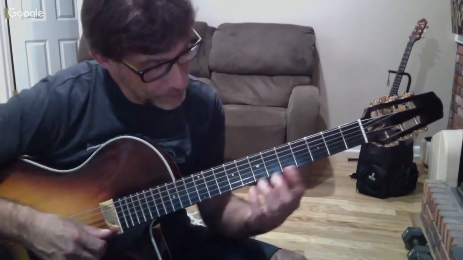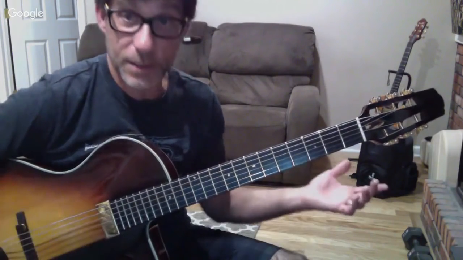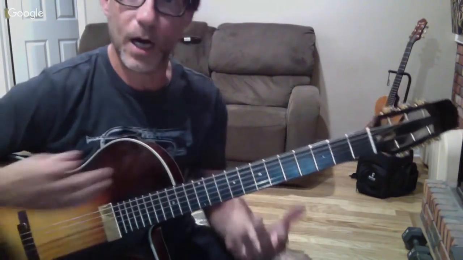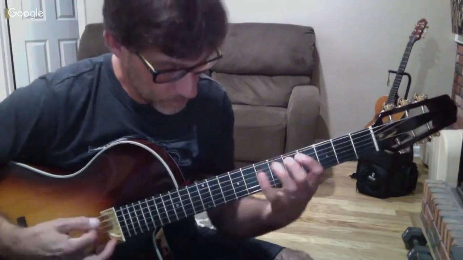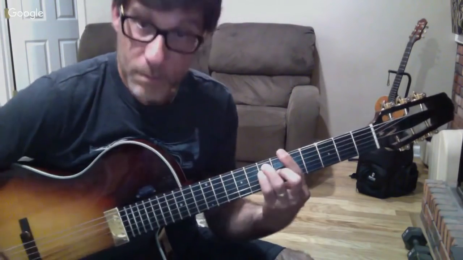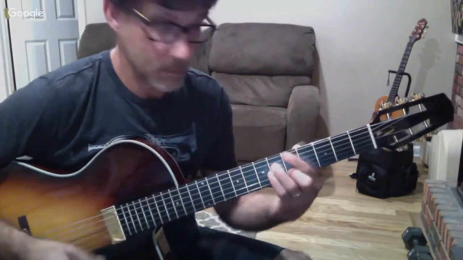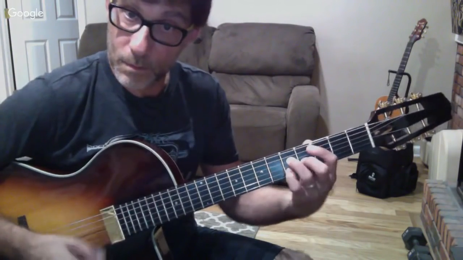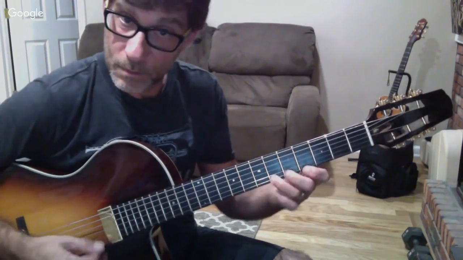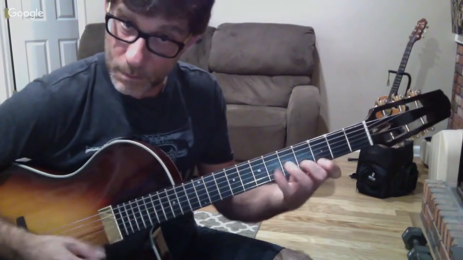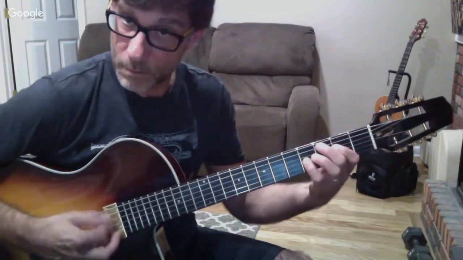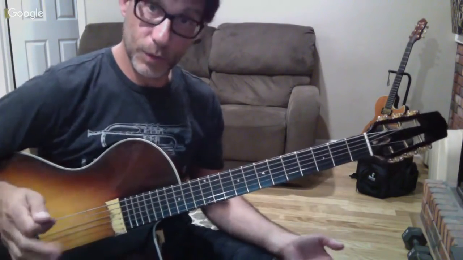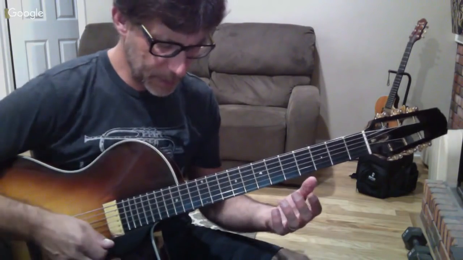But then he showed me a very cool exercise, which has to do with chord melody too, because a lot of his chord melody style was scales up to the chord tone, up to the melody tone.